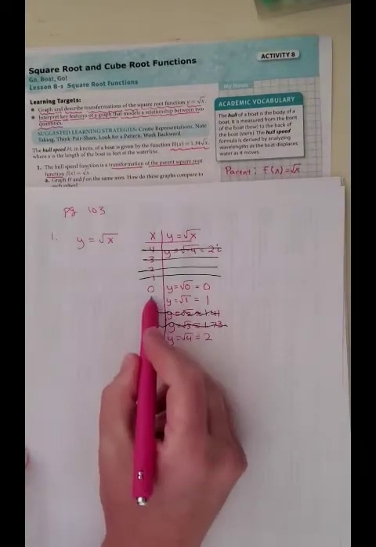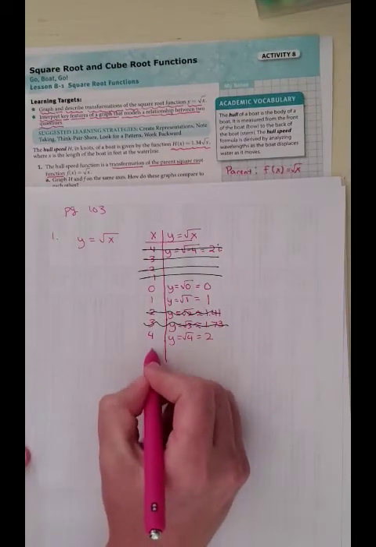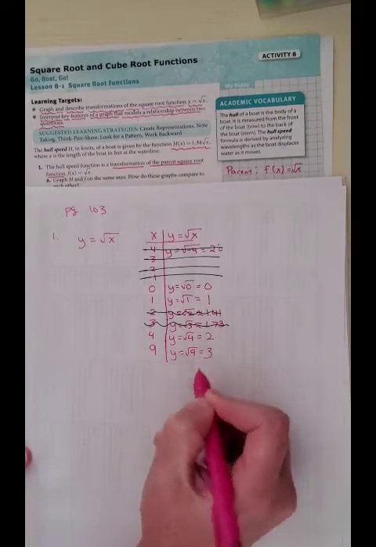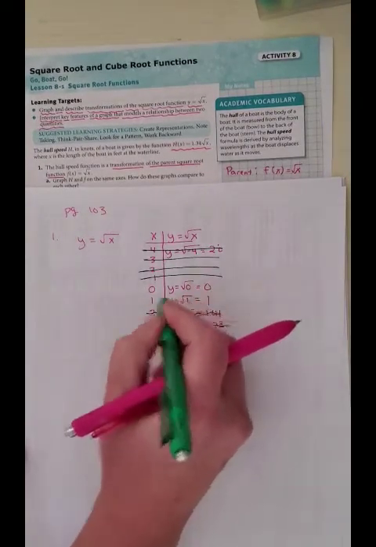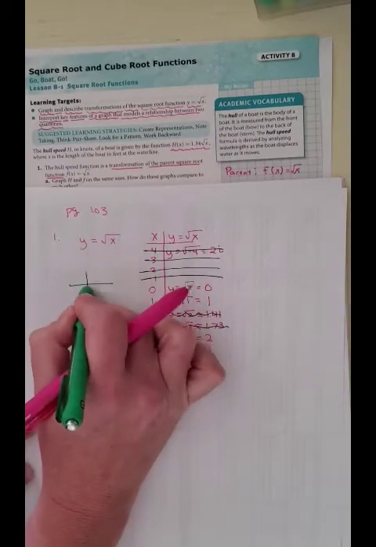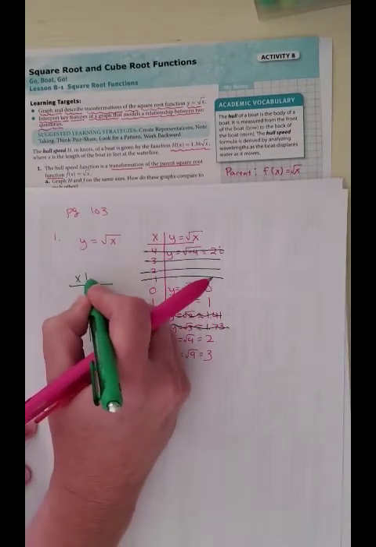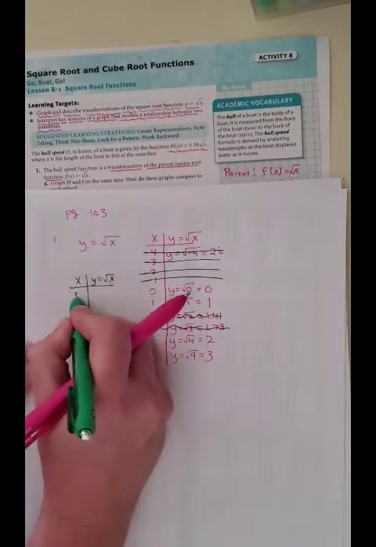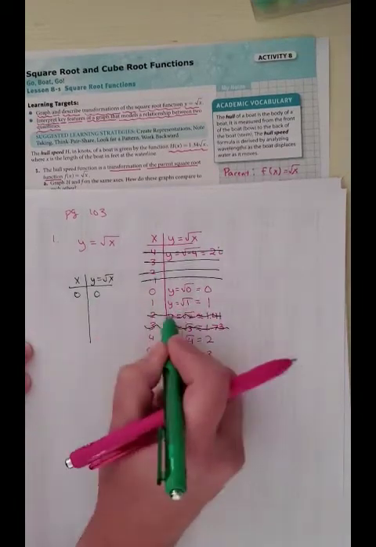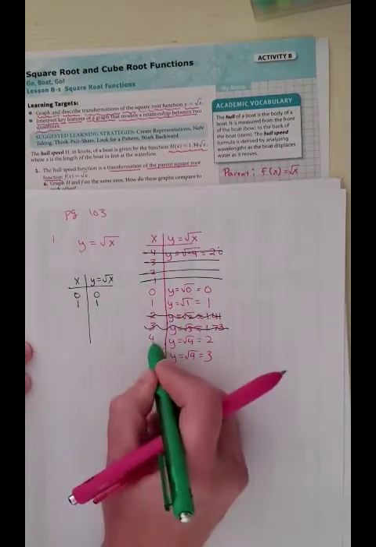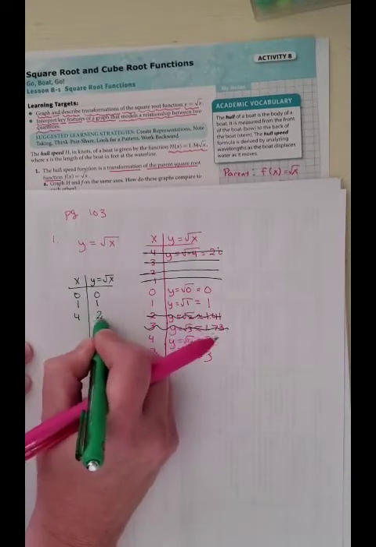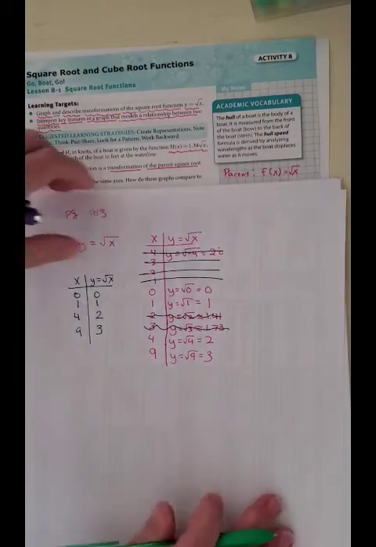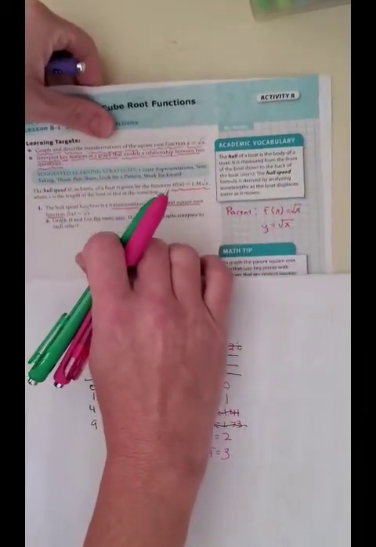So based on this, I can see another good value to choose for x would be maybe 9, because 9 is a perfect square. The square root of 9 is 3. So now I'm going to modify my parent function so that I have only values that are easy to use. And so the first value that I would pick is 0, 0. The second value would be 1, 1. The third value would be 4, 2. And the fourth value would be 9, 3. And we're going to graph those values on the previous page.